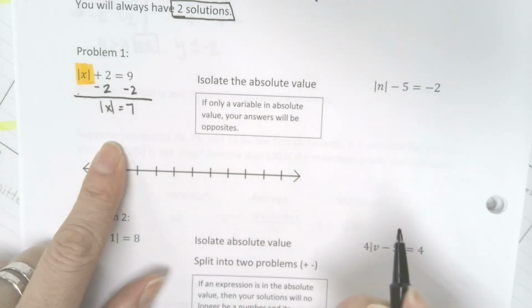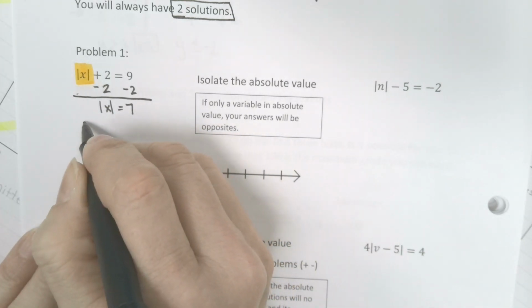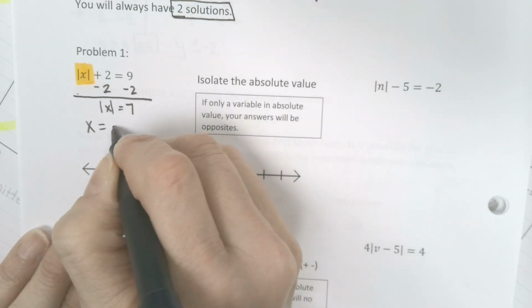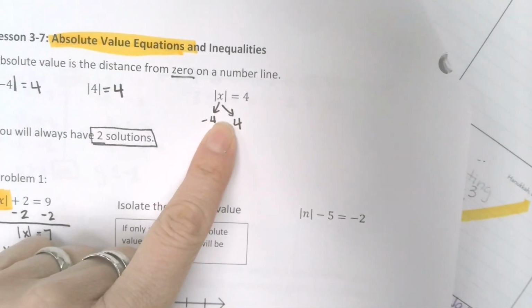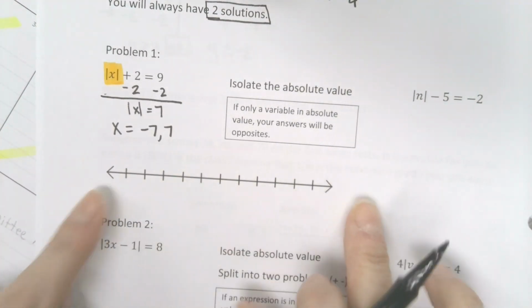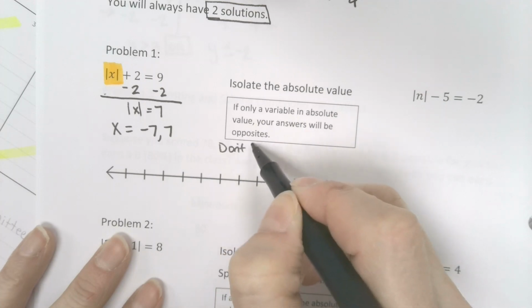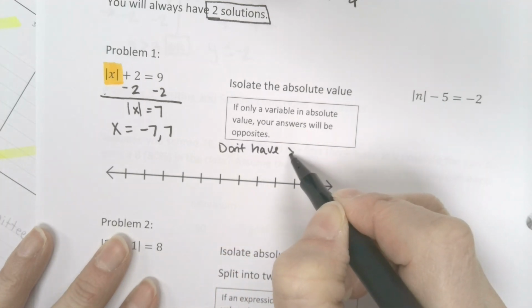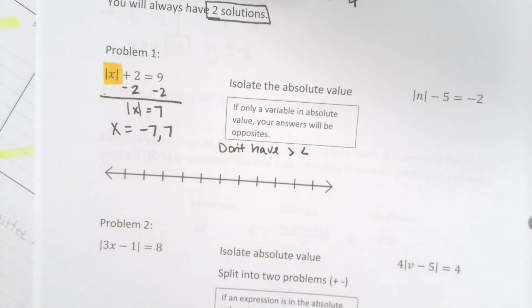Now at this point, I have to decide, is this 7 or -7? And the answer is that it's both. So you can say x equals -7 and 7. I sometimes like to write it like this, write both numbers underneath. And then if it's asking you to graph it, because you don't have an inequality symbol, you just plot the 2 points.